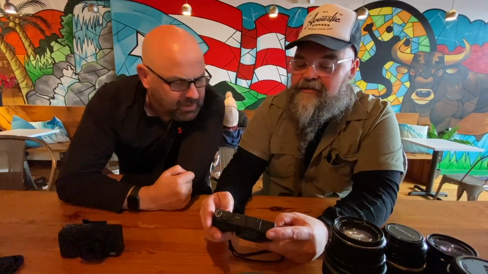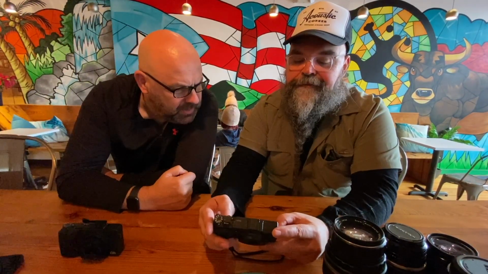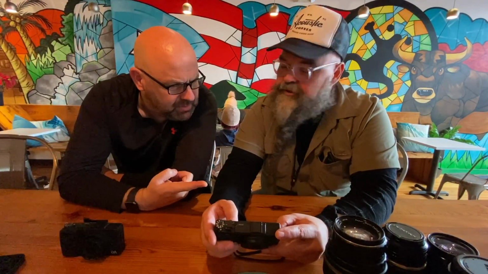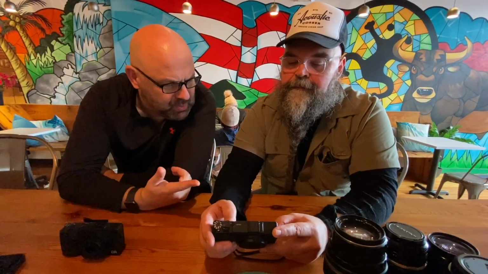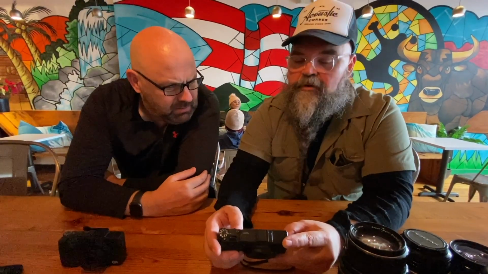A 1/6 of a second. Oh, wow, so it was a pretty good guess. And you're shooting aperture priority here, or was shutter your priority? Yep. You shoot that pretty much all the time with this camera? Most of the time.